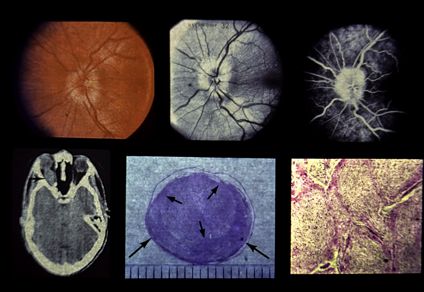The left orbit was explored. Beginning just behind the globe, the optic nerve was enlarged to approximately 4 times normal size before it slowly tapered back to normal as it approached the orbital apex. The nerve was divided posterior to the globe and at the orbital apex, and was removed, leaving the globe intact. Lower center. In a cross-section of the operative specimen, the shorter arrows outline the perimeter of the markedly enlarged optic nerve. The long arrows point to the thickened arachnoid sheath. Lower right. High-power section through the tumor shows increased cellularity and generalized thickening of the nerve fiber bundles.